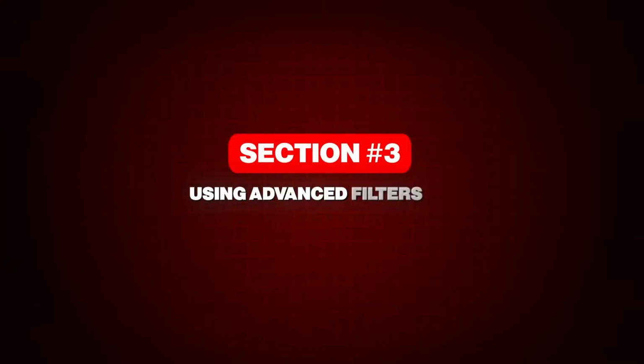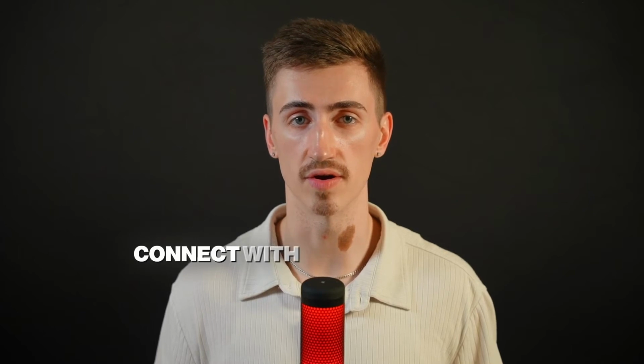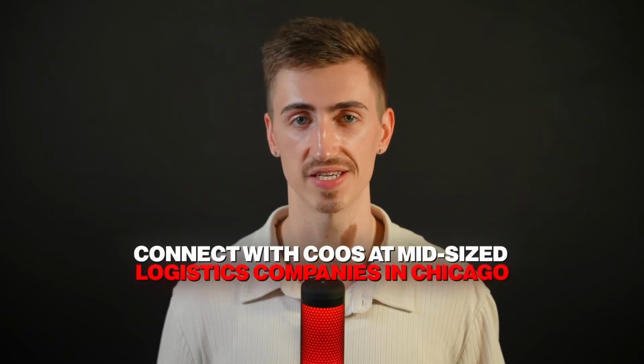Now that you know how to fine-tune your searches with Boolean logic, let's combine that with LinkedIn's advanced filters to create an even sharper prospecting strategy. All right, so Boolean search is great for tightening your focus, but LinkedIn Sales Navigator's advanced filters take precision prospecting to a whole new level. Let's say you want to connect with COOs at mid-sized logistics companies in Chicago. Advanced filters help you pinpoint exactly those types of prospects with minimal effort.